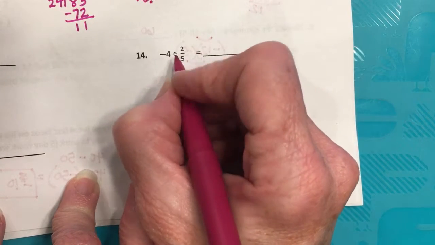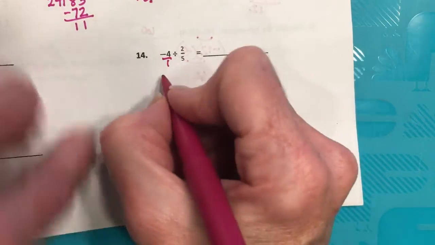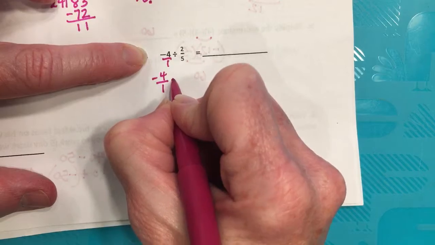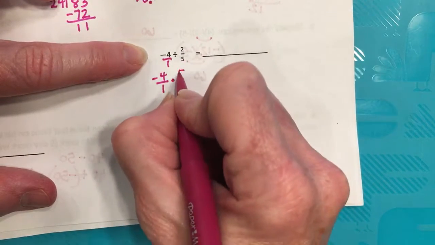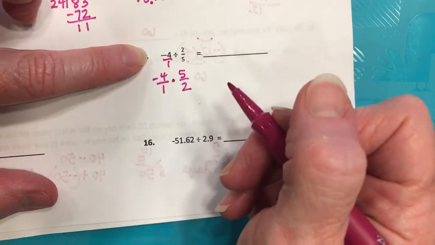I want to make sure that the 4 is also a fraction, so I'm going to write that over 1. So now I have negative 4 over 1. I'm going to keep that, change division to multiplication, and flip the second fraction to the reciprocal. So you're just turning it over.